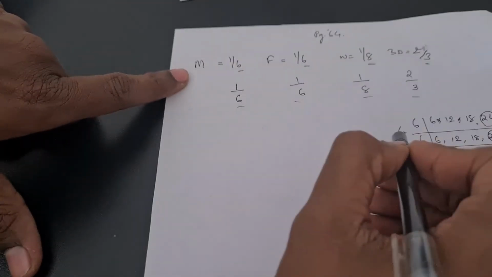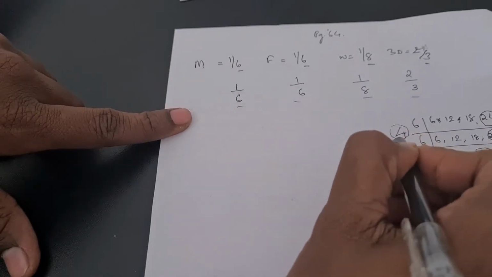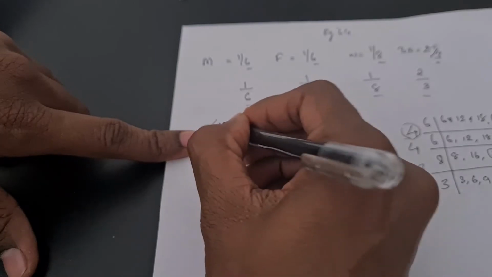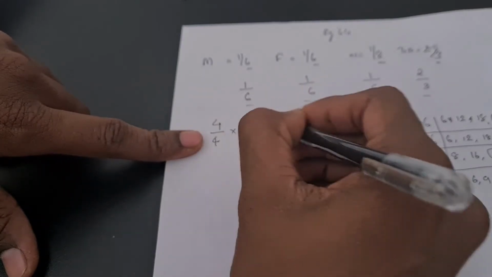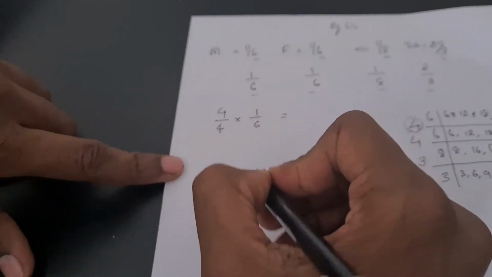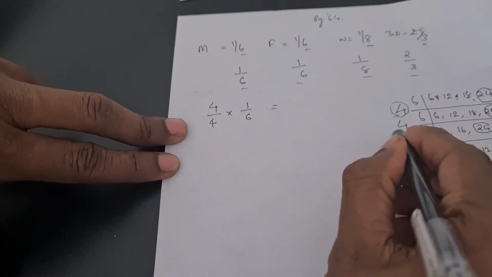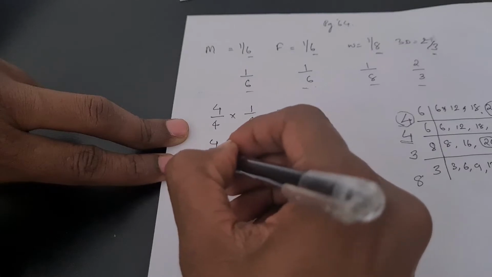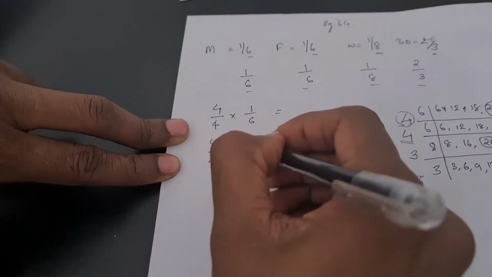So for mother, you take this 4 and multiply 4 by 4 into 1 by 6. Then comes another 4 which goes to father. So 4 by 4 into 1 by 6.